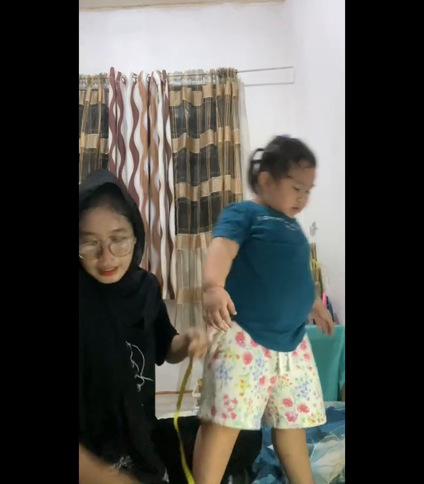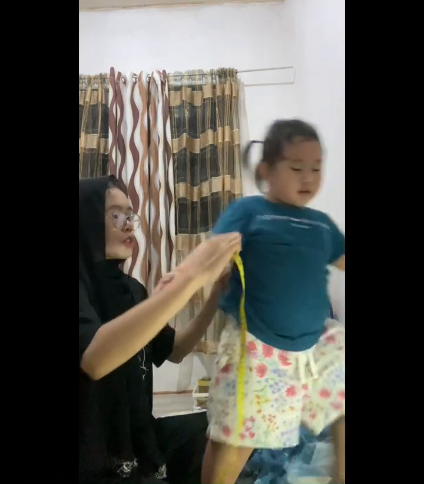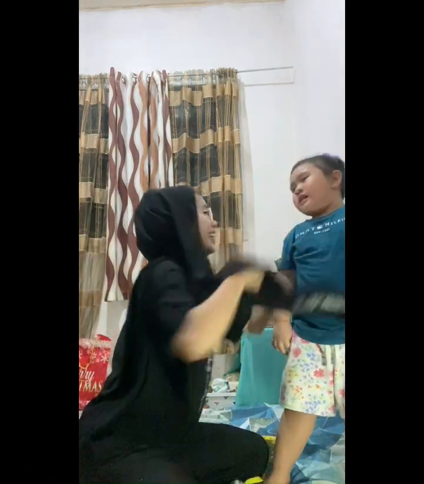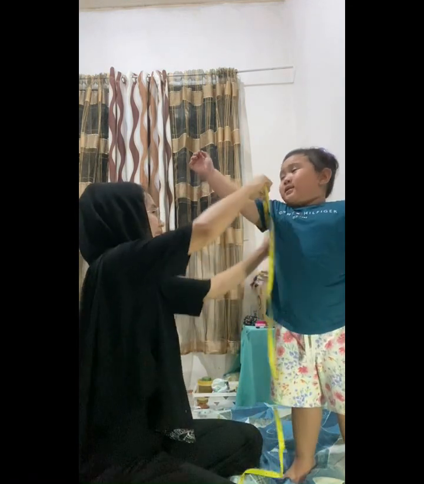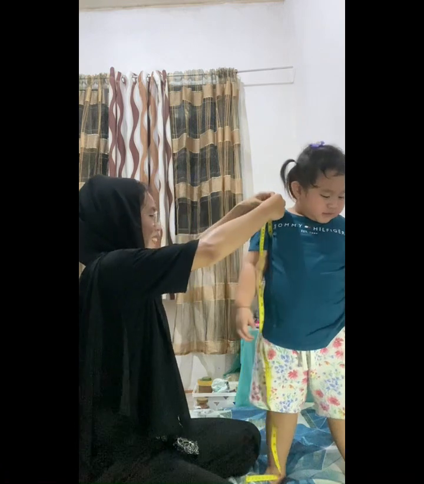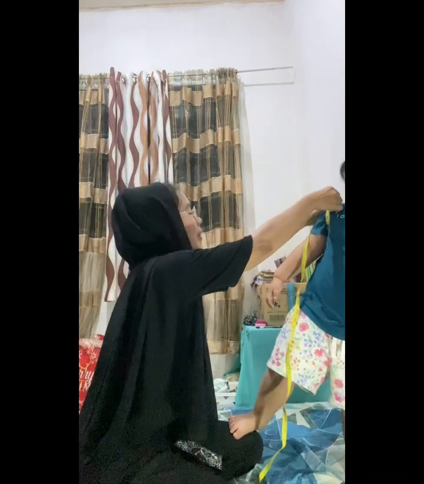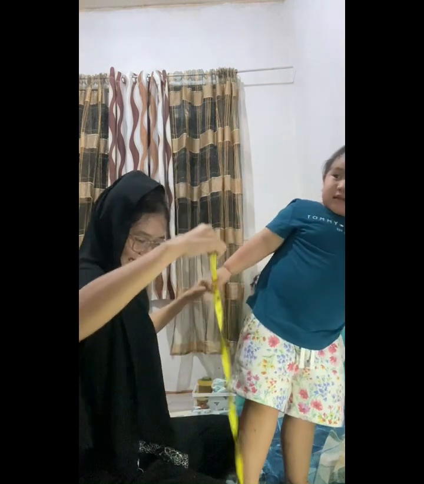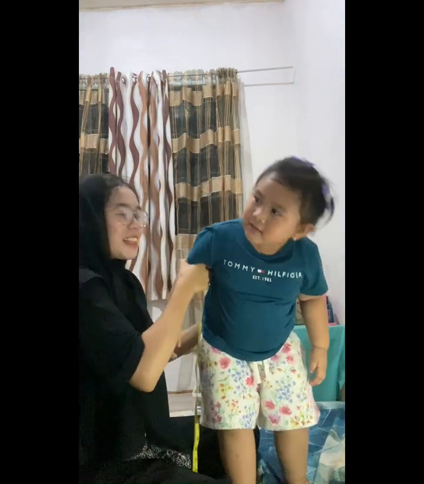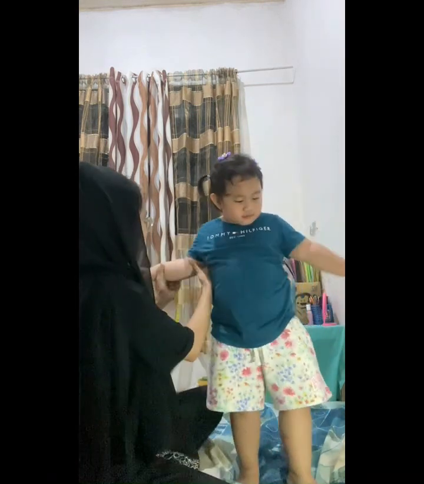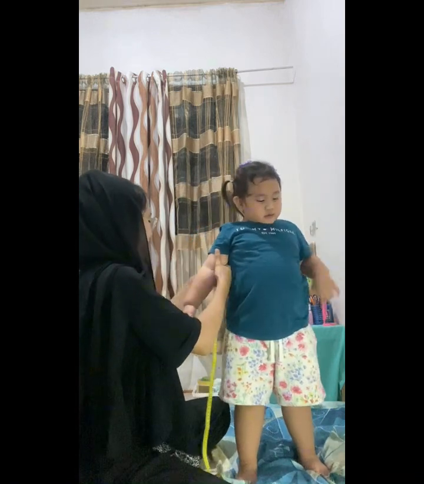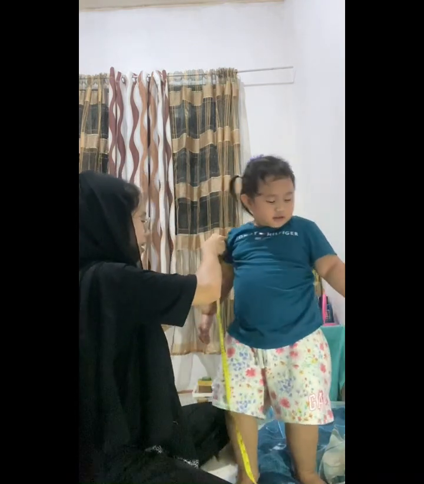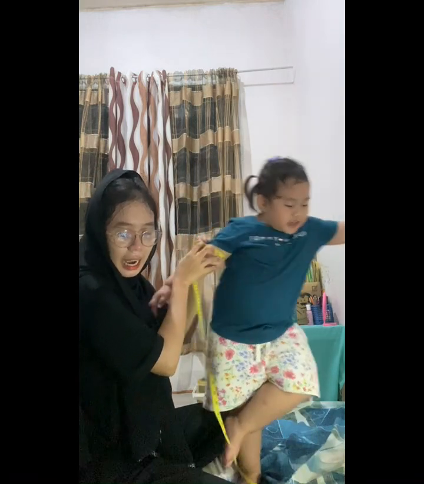Next is the sleeve hole. For the sleeve hole, insert the measuring tape to measure the sleeve hole. Next is the biceps. This is the biceps.